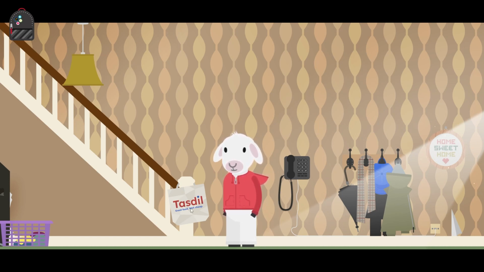Anyway, this is the supermarket in my universe. It's called Tasdil, and it's kind of a combination of lots of different supermarket names in the UK. We've got Tesco, Asda, Lidl, and even Aldi comes in there a little bit. So it's a combination of 3 or 4 supermarket names, and I came up with Tasdil.